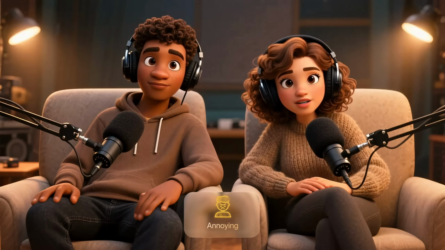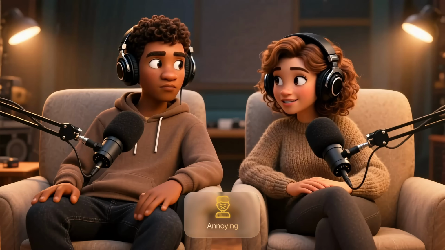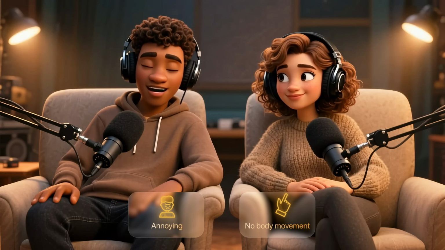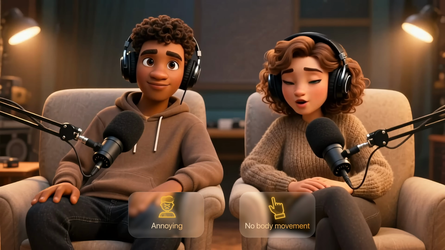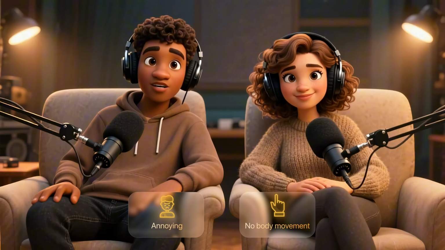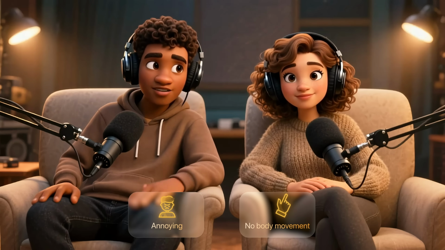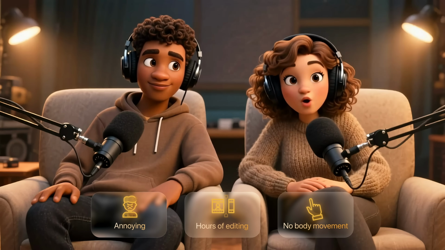Remember how annoying it used to be trying to animate multiple characters in one scene? Right? It was either tools that just lip sync with no body movement, like this, or this, where the characters look totally frozen. And if you wanted real interaction, you had to animate each character separately, sync the voices, then stitch it all together in CapCut. Hours of editing for one decent scene.